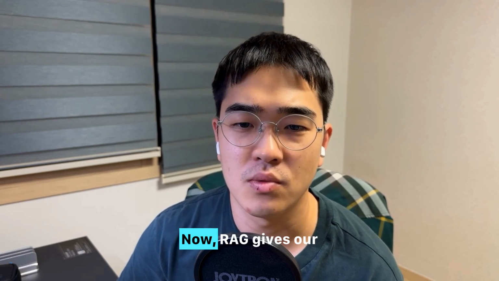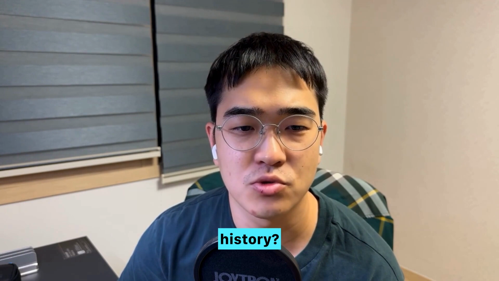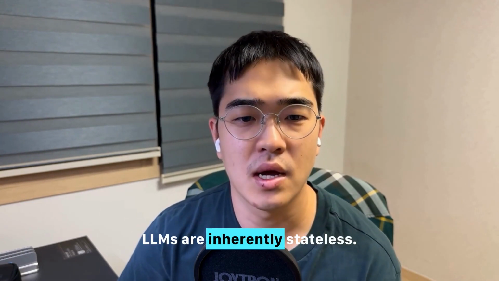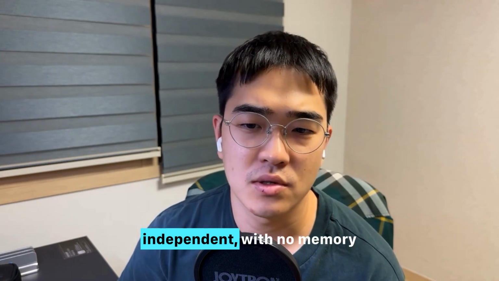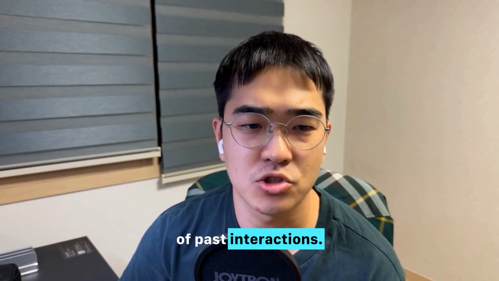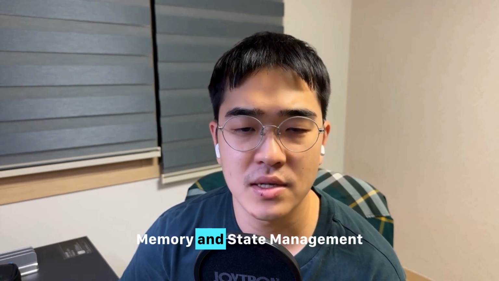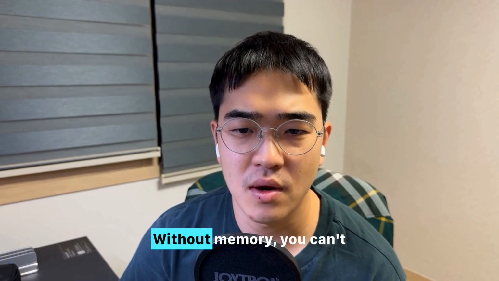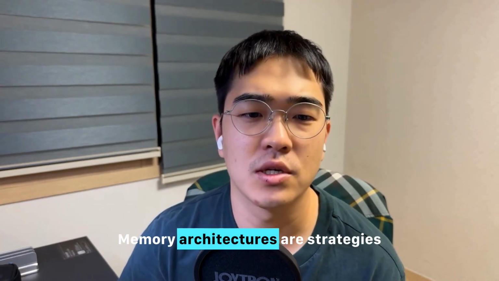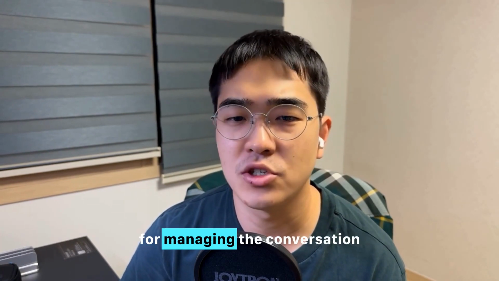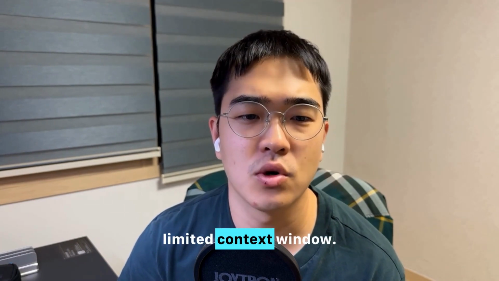Now, RAG gives our AI external knowledge, but what about its own history? LLMs are inherently stateless. Each API call is independent, with no memory of past interactions. This is where the crucial idea of conversational memory and state management comes in. Without memory, you can't have a real conversation. Memory architectures are strategies for managing the conversation history within the LLM's limited context window.